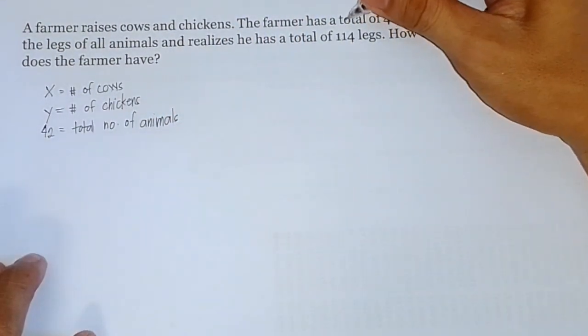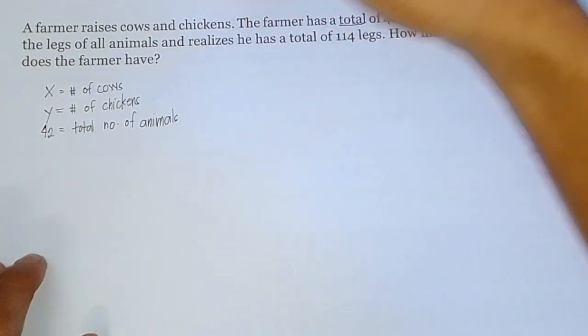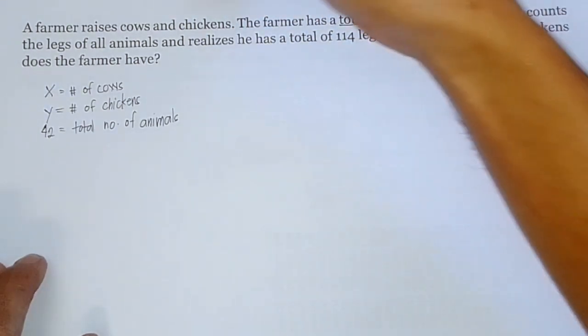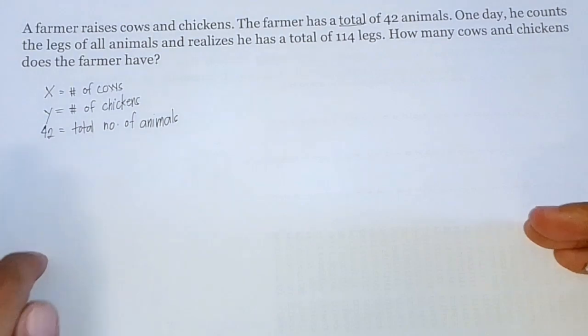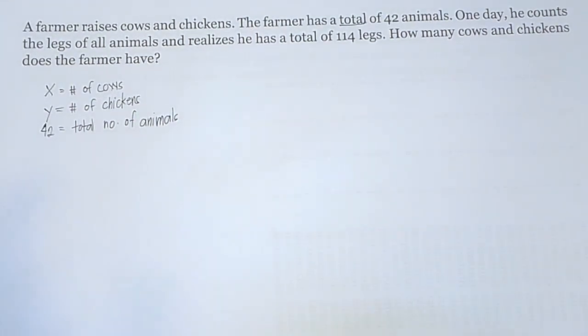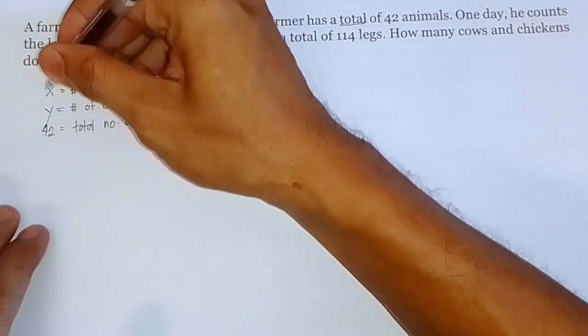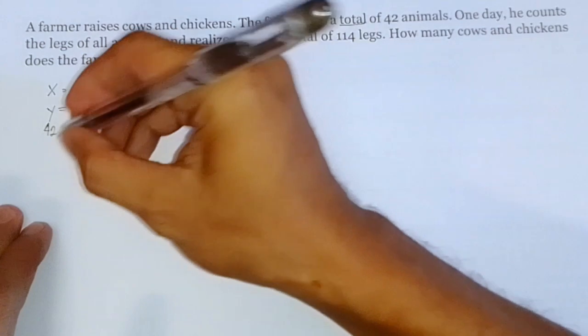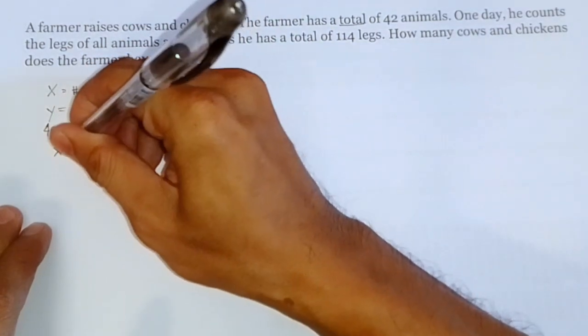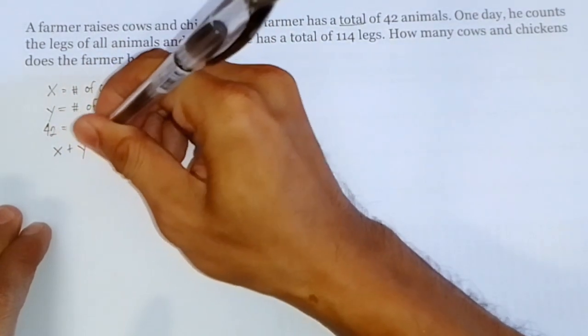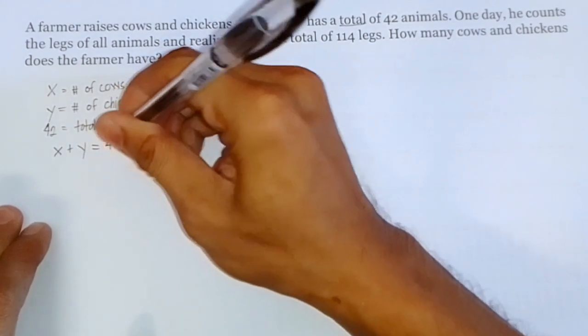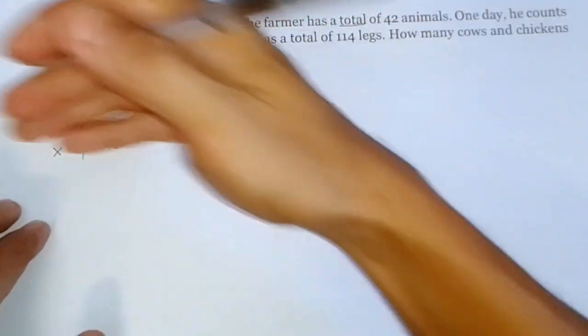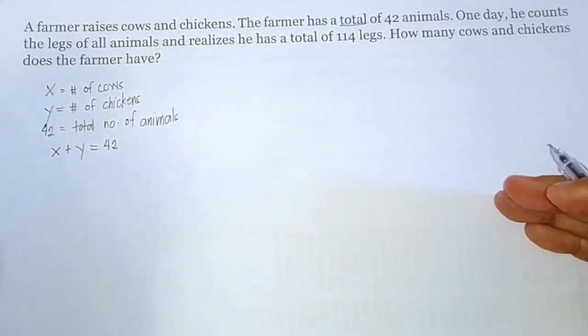Take note of the word total. So that means this 42 is a combination of the number of cows and the number of chickens. So definitely we're gonna add the number of cows and the number of chickens. So we have here X for the number of cows and Y for the number of chickens. So we have X plus Y is equal to 42. So we have here an equation which is X plus Y is equal to 42.